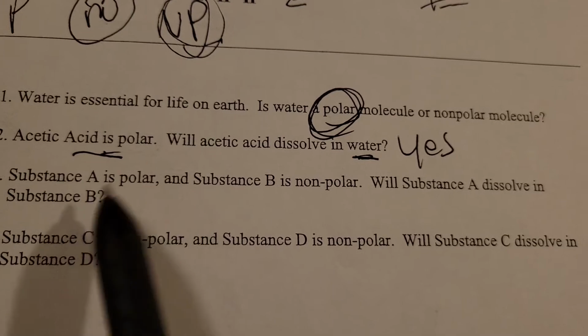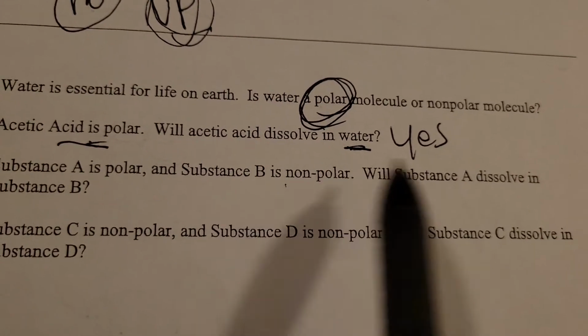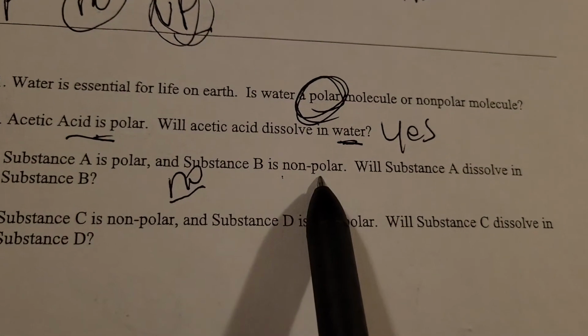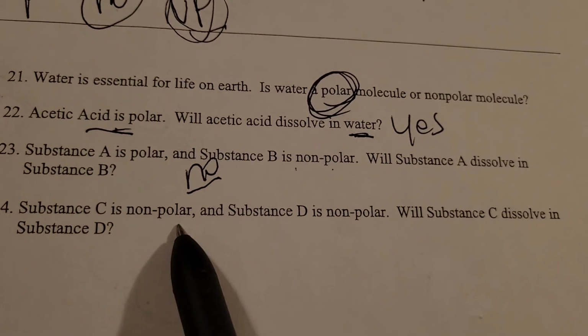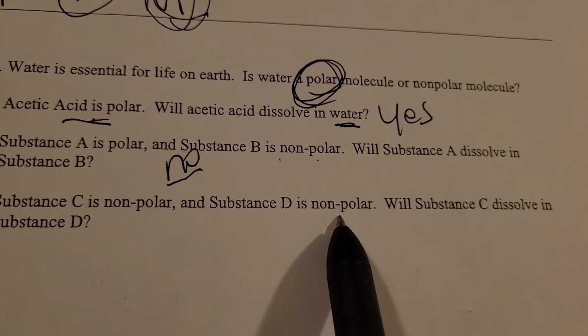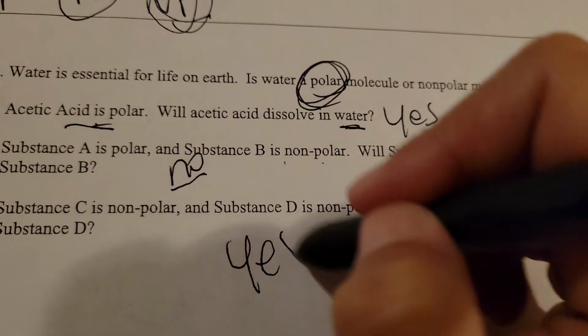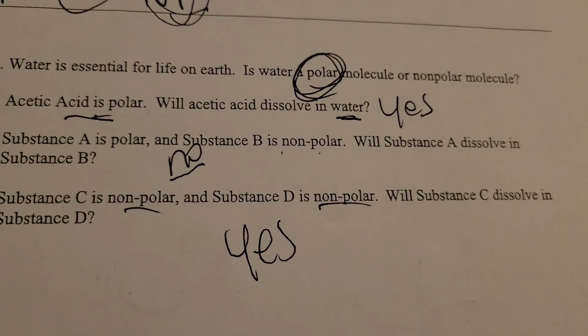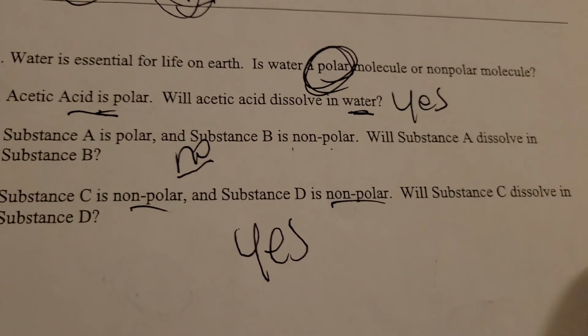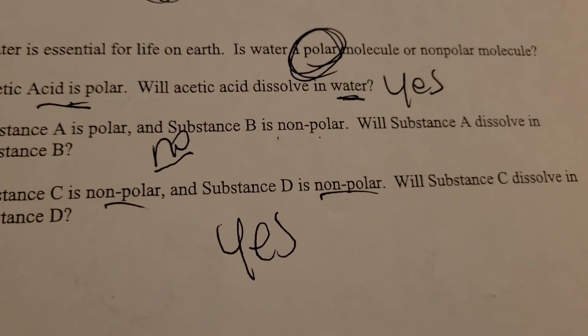Substance A is polar. Substance B is nonpolar. Will A dissolve in B? No. They need to be the same. Substance C is nonpolar. Substance D is nonpolar. Will they dissolve? Yes, because they are the same. Okay, so make sure you check and go over all of your homework.